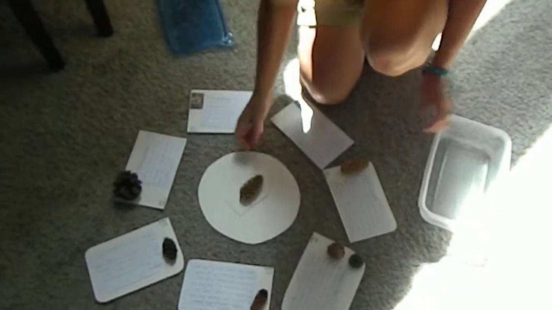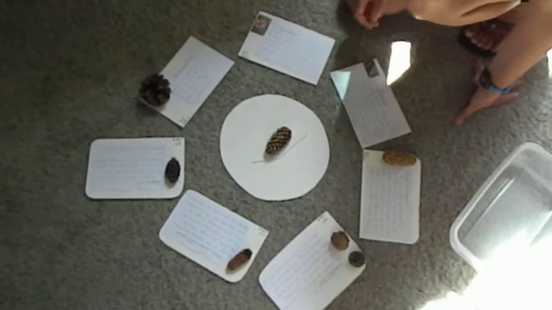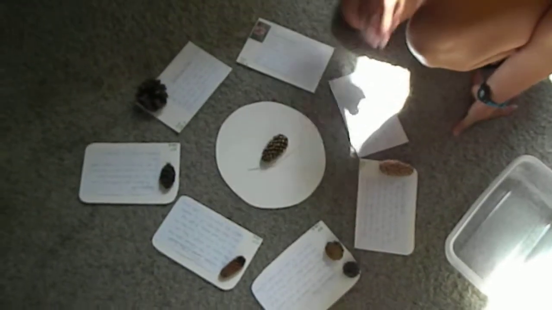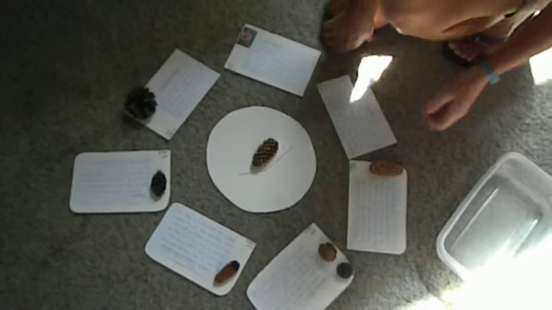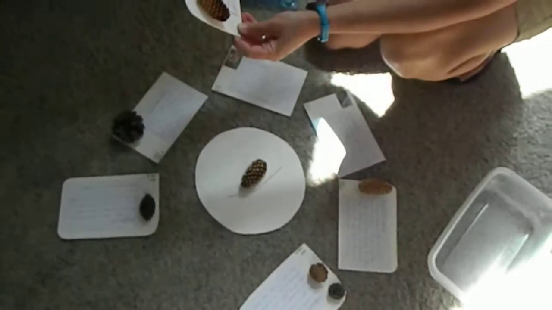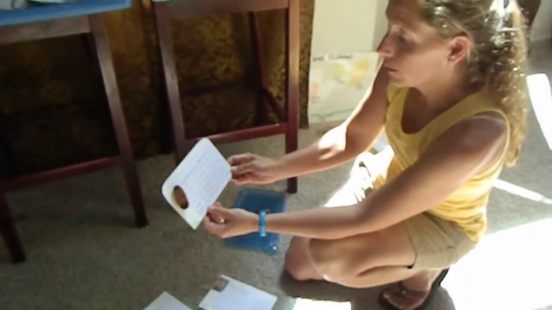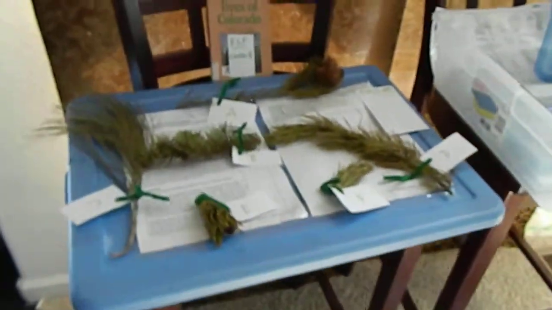Each student would take turns spinning the pine cone spinner, and this one points to Colorado spruce, or blue spruce, and you read the clue. My tree is the Colorado state tree. The needles are single. They're 1/2 inch to 1 inch long. They're very stiff and sharp. I get my name from the color of my needles, which are bluish green to silver blue.